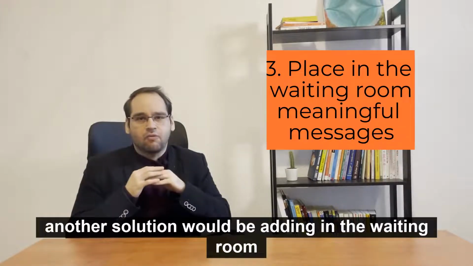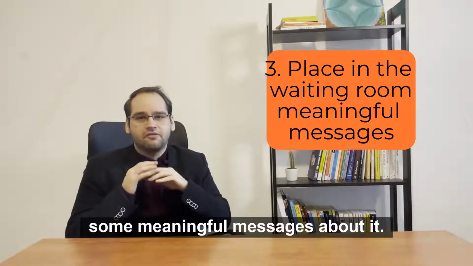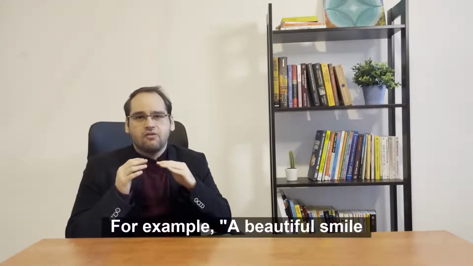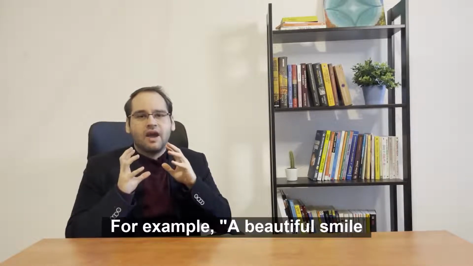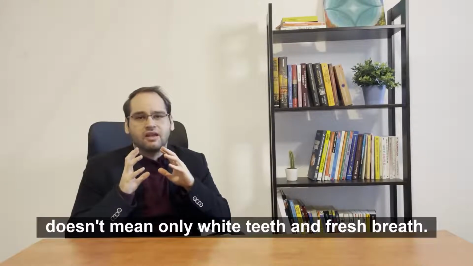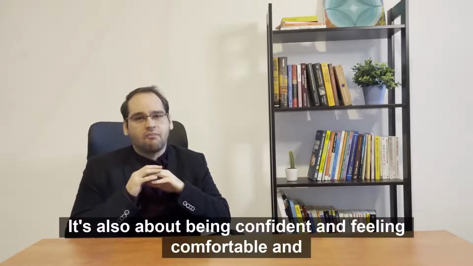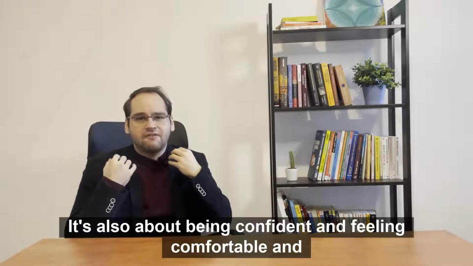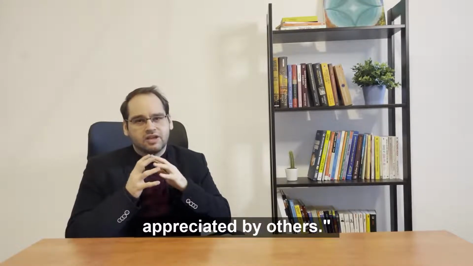Getting back to how we can make patients realize the importance of oral health, another solution would be adding in the waiting room some meaningful messages about it. For example, a beautiful smile doesn't mean only white teeth and fresh breath. It's also about being confident and feeling comfortable and appreciated by others.